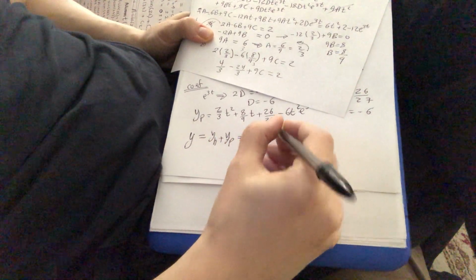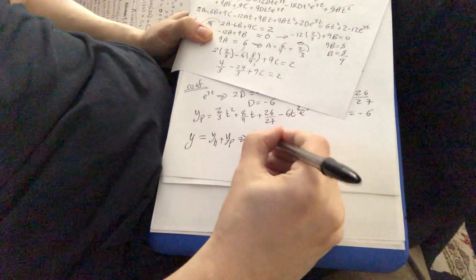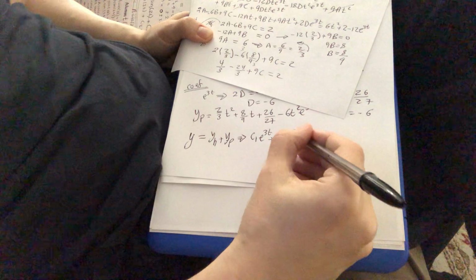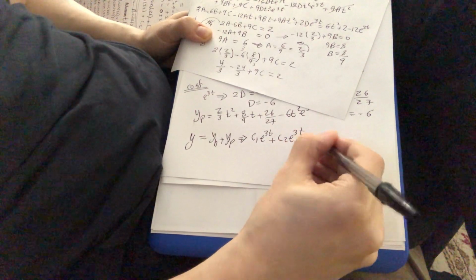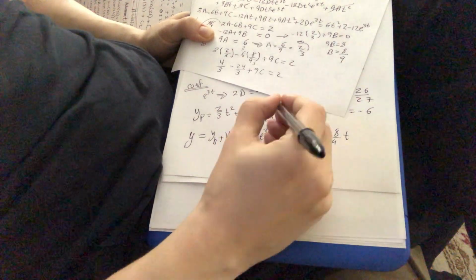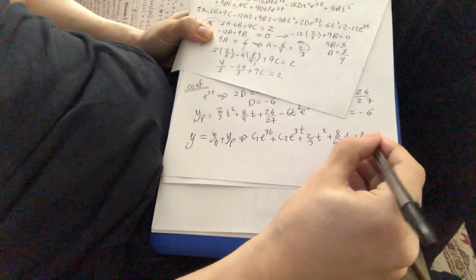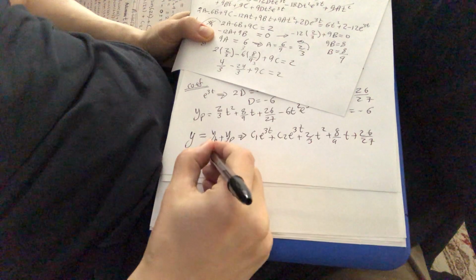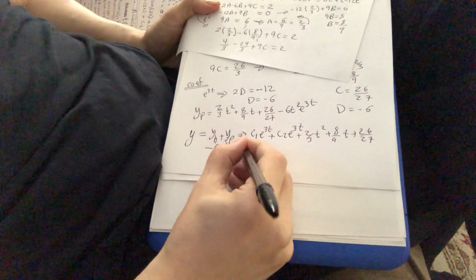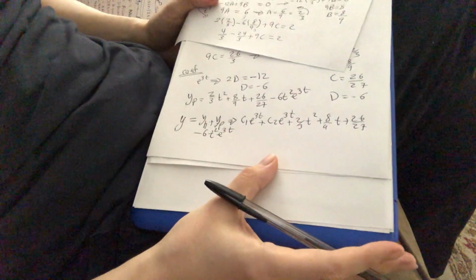So C1 e^(3t), C2 e^(3t), plus 2/3 t squared, 8 over 9 t, 26 over 27, 6 t squared e^(3t). This is your final solution in this case.